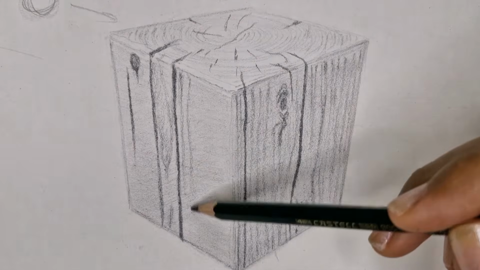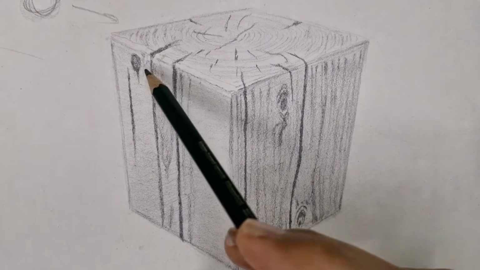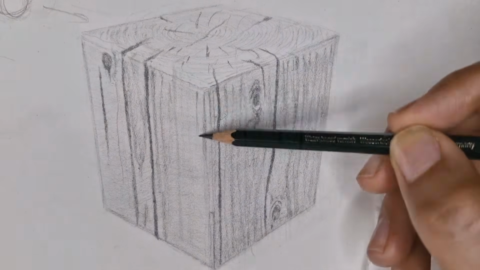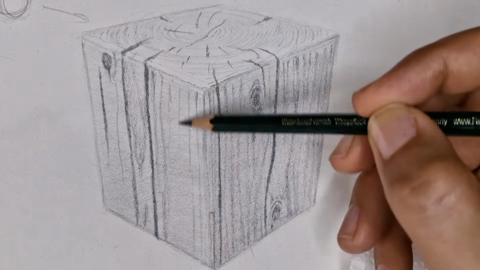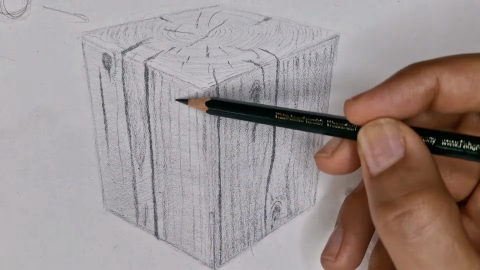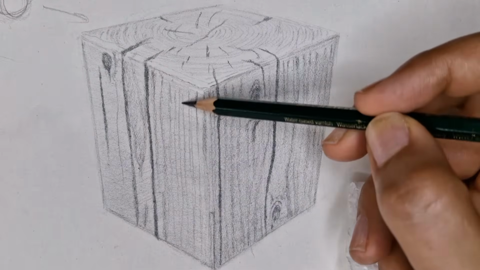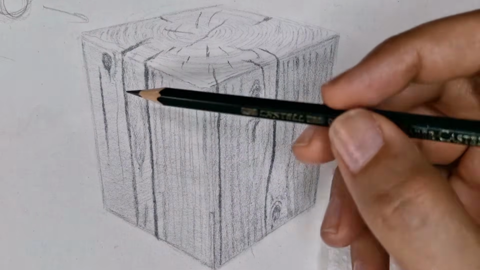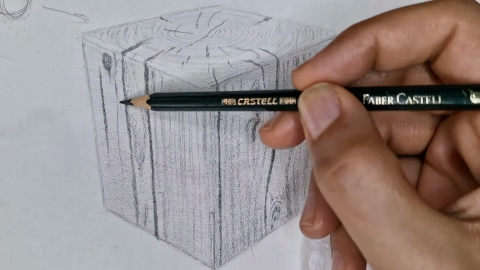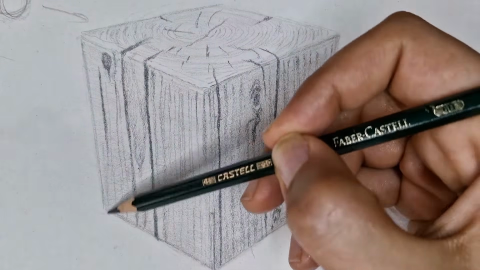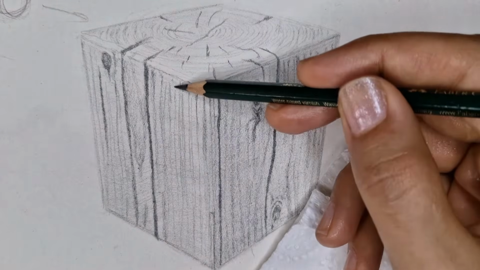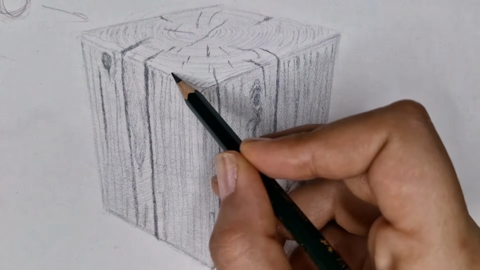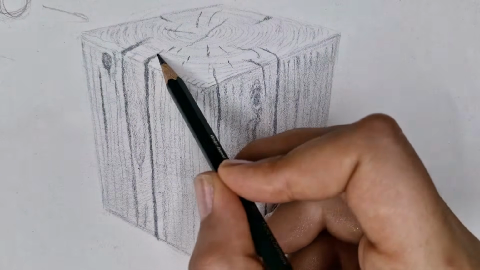And then I'm going to come over to this side, which is my mid-tone shadow side. Then I can go ahead and start adding some wood grain in there. So I'm going to start right over here. I'll just quickly sketch that. It doesn't have to be perfect. Then I'll go ahead and pull these edges out.